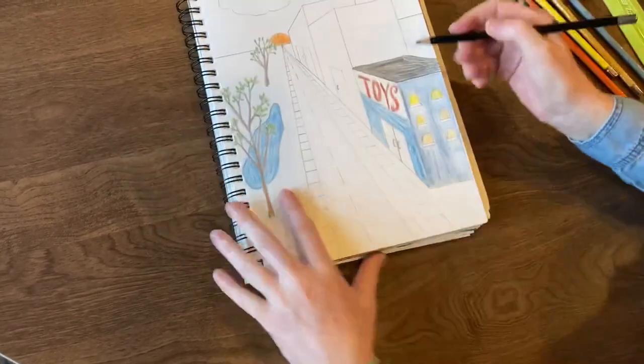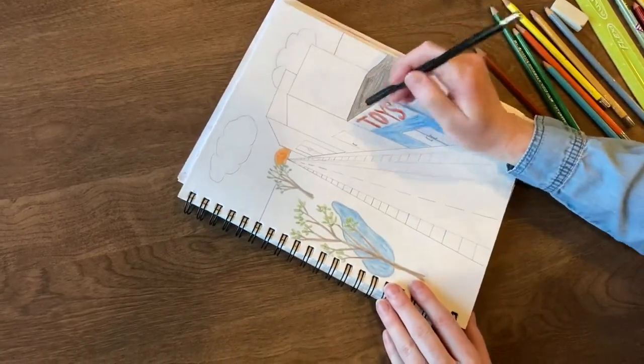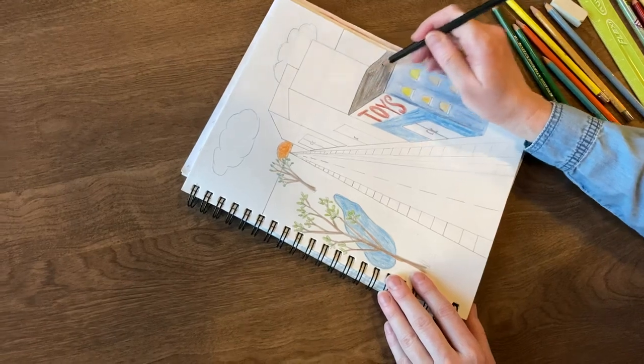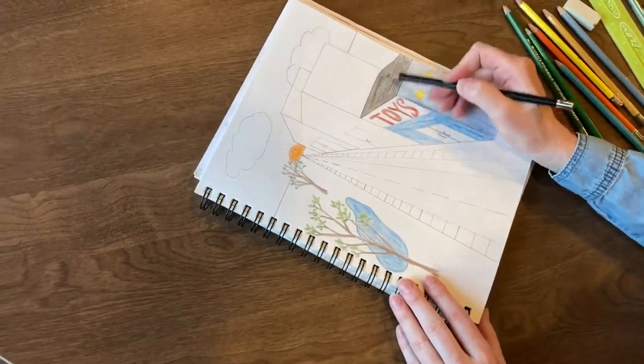And if you want to add texture to your roof, you could do that. Like if you wanted it to have stippling or something, you could add texture just a little bit if you'd like.